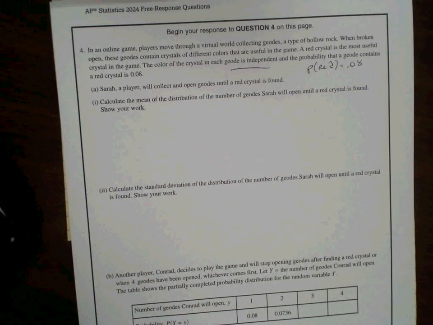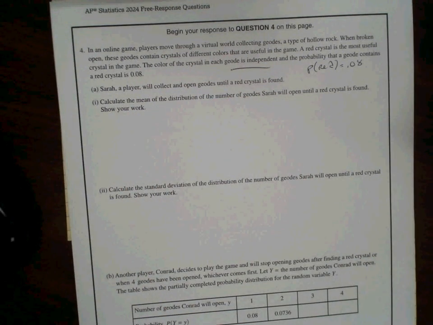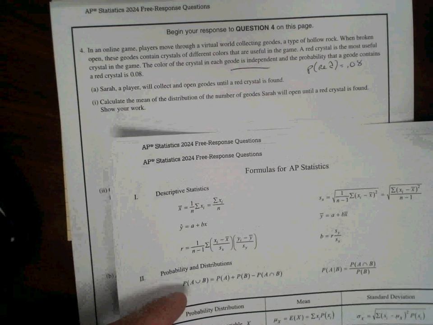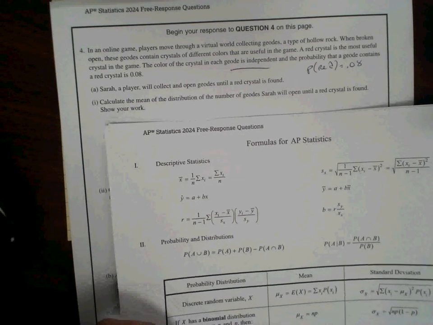Let's see, after they released these, I asked my students, and one of them told me that everything you needed was on the formula sheet. And they appreciated that. So, this is a geometric distribution if we're going to calculate how many we will open until we have a success.